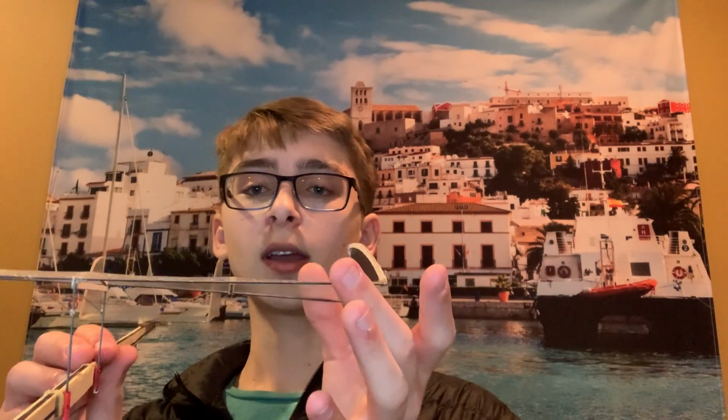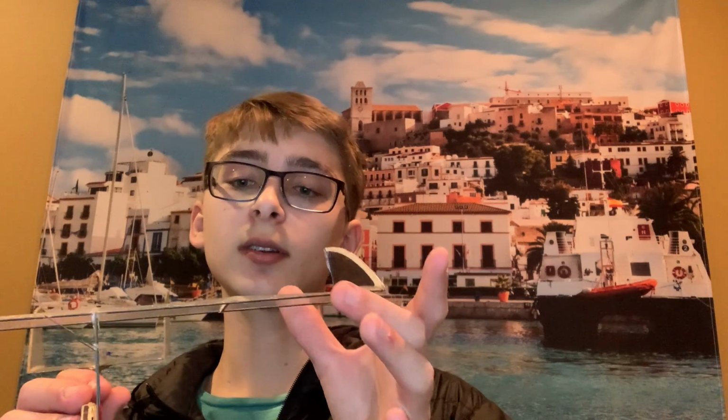So if this front is higher than the back side, it's going to want to lift. If the back is higher than the front side, it's going to want to go downwards. That's just how you analyze it.